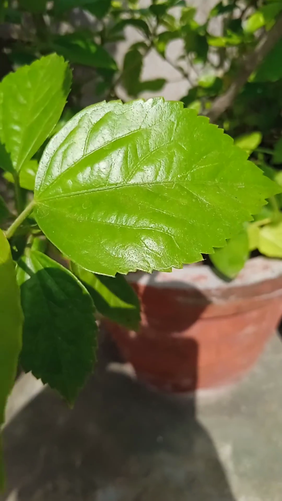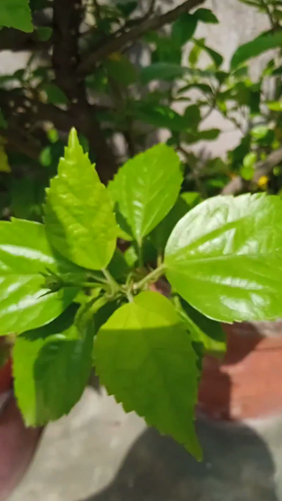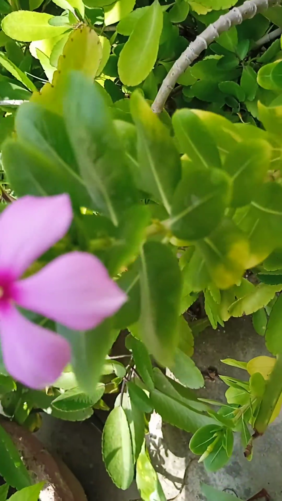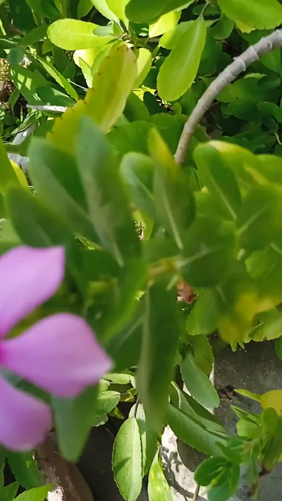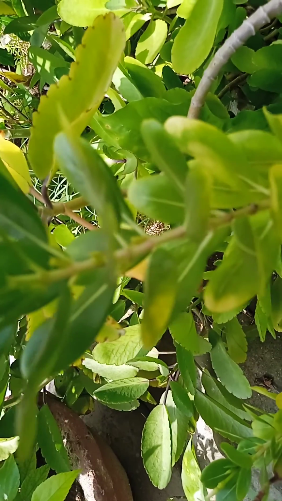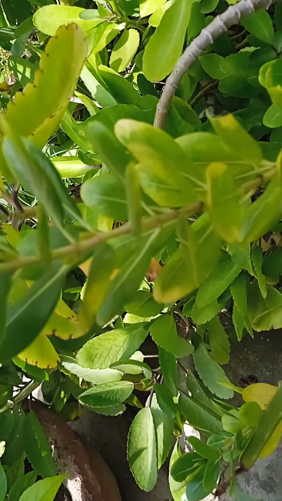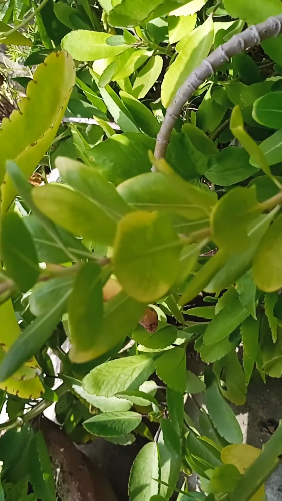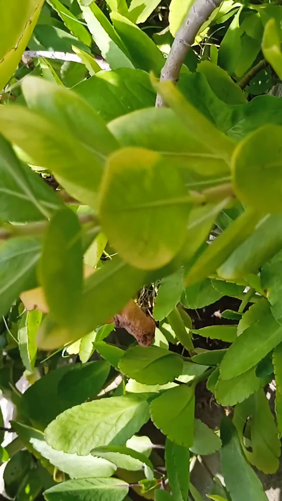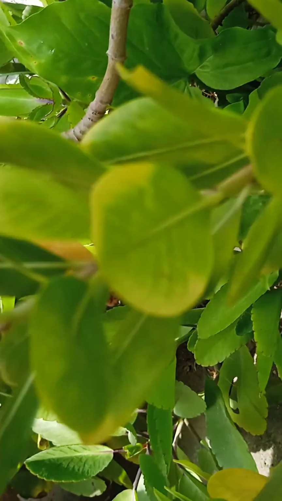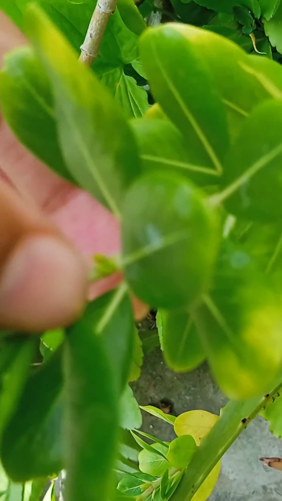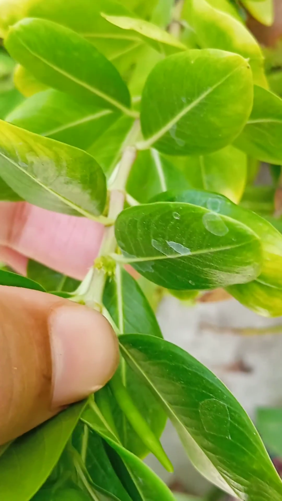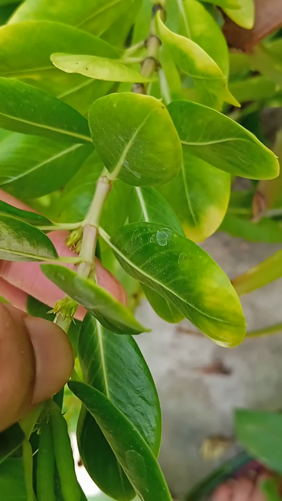Let me show you another leaf which will make it clearer. See, here is a flower at the top, and you can see small lateral buds on it. I am focusing it in the camera, so you can see the terminal bud on it. See nicely, this is the axillary bud.